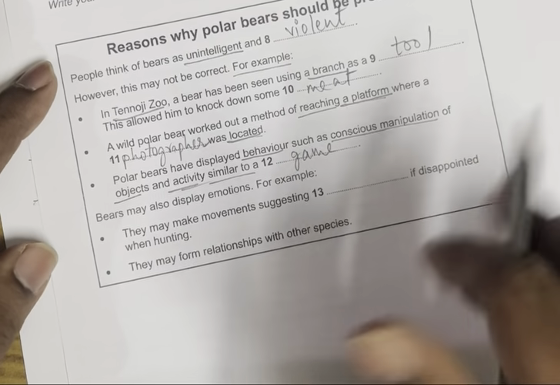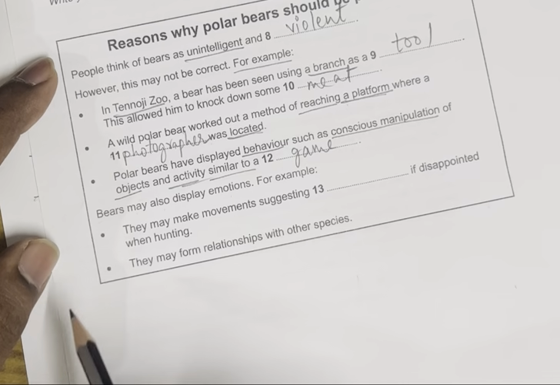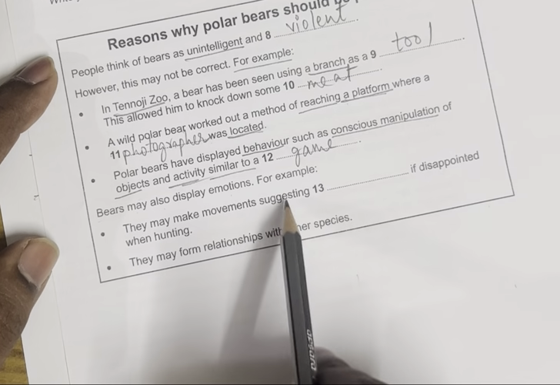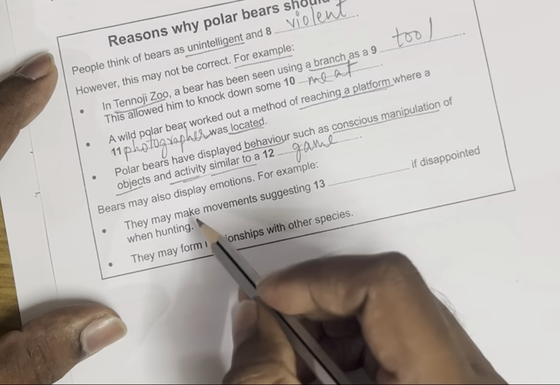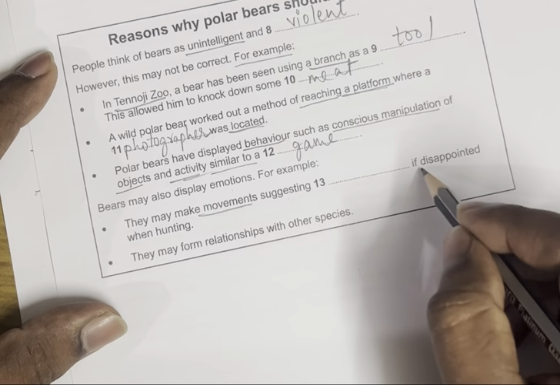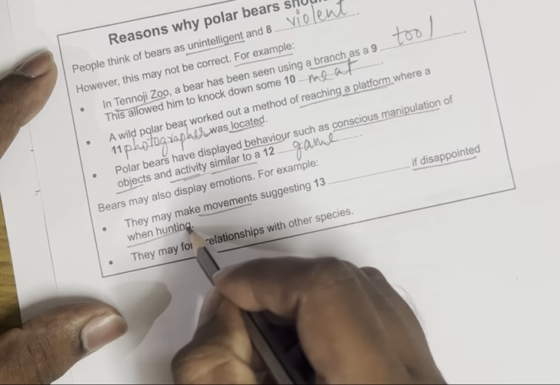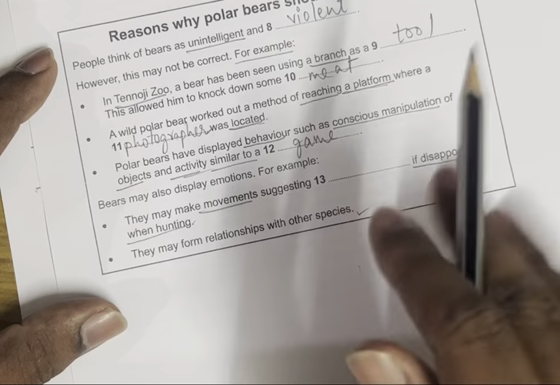Next one. Bears may also display emotions. For example, they may make movements suggesting dash if disappointed when hunting. So what is the keyword? They make movements suggesting dash if disappointed when hunting. That is our keyword. They may form relationship with other species. This is not required.